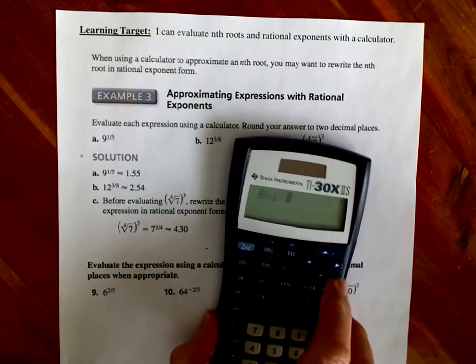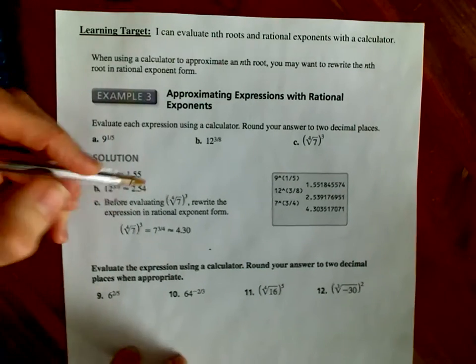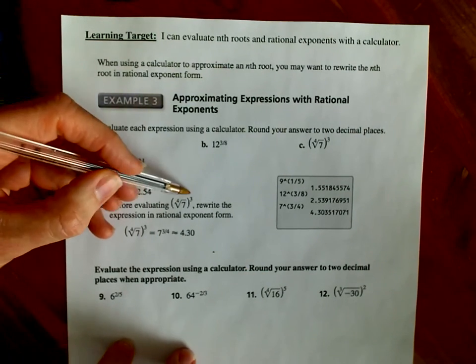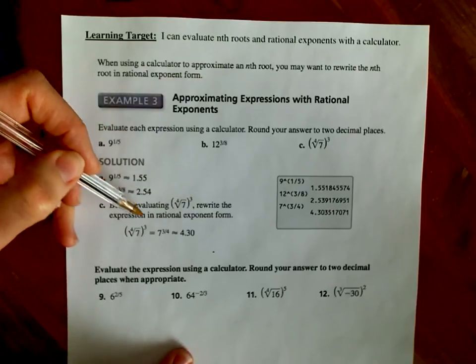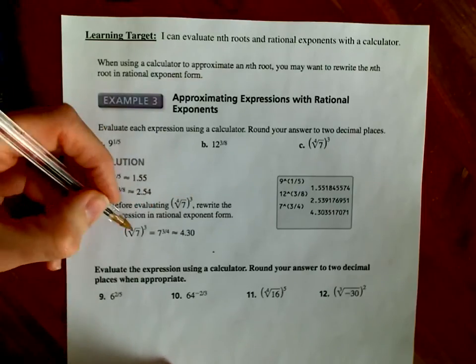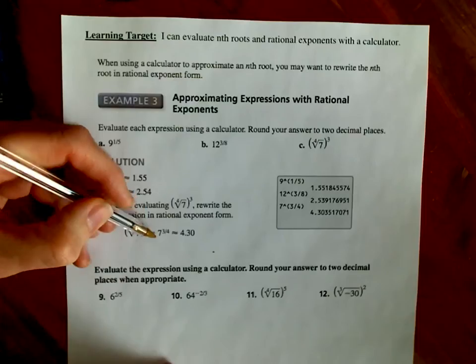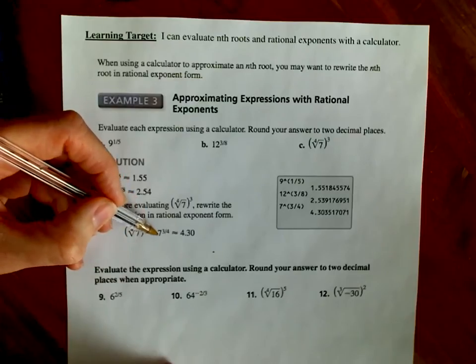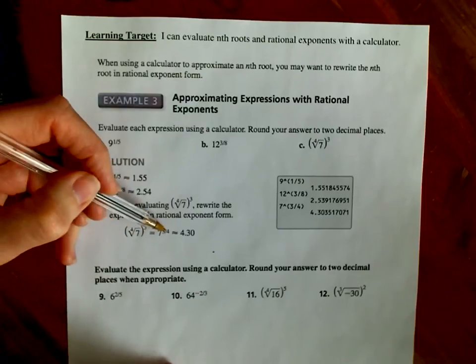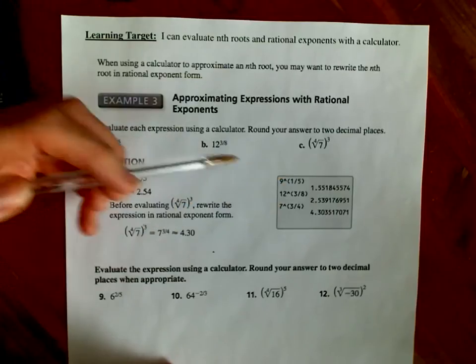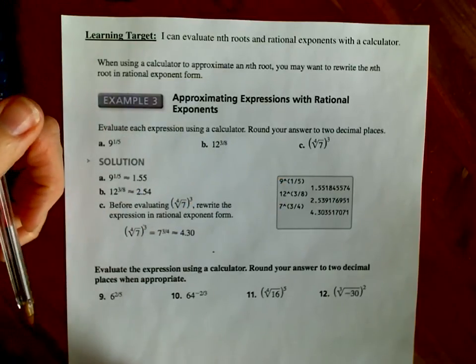If you look down at example C, it says before evaluating the 4th root of 7 to the 3rd power, rewrite the expression in rational exponent form. 4th root of 7 to the 3rd power would be written as 7 to the 3/4, which you can then type in as shown over here and as we did on the example before.